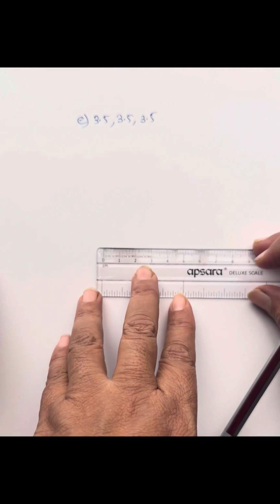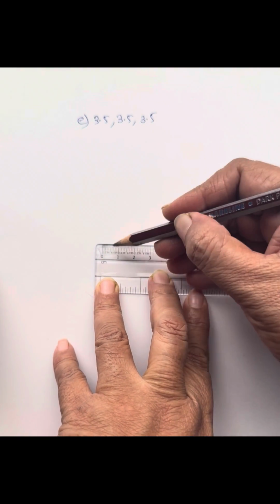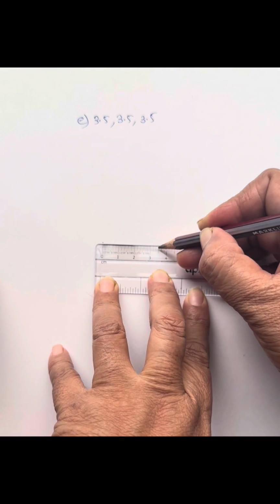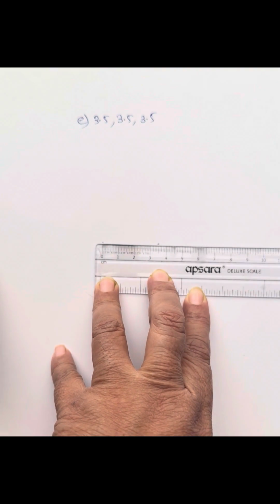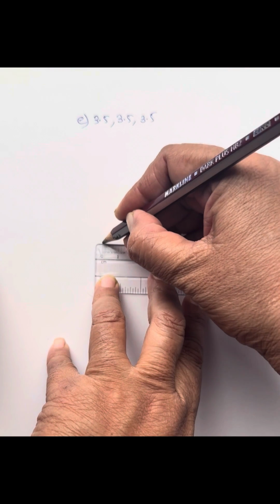Now we draw question number E, where all sides are of length 3.5 centimeter. So we take 3.5, just note that here is 0, and between 3 and 4 there is a little longer line, so that is 3.5. It is between 3 and 4, right? So join them.